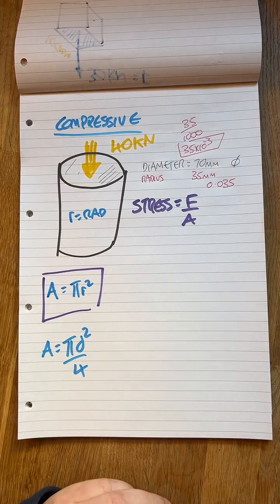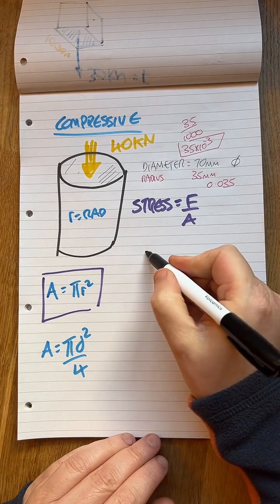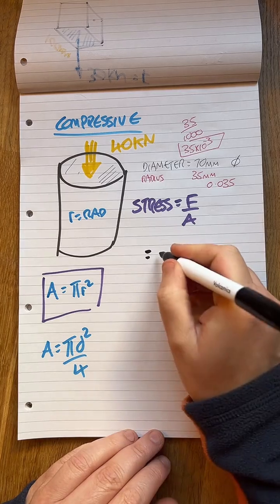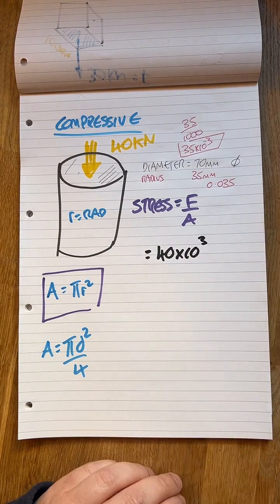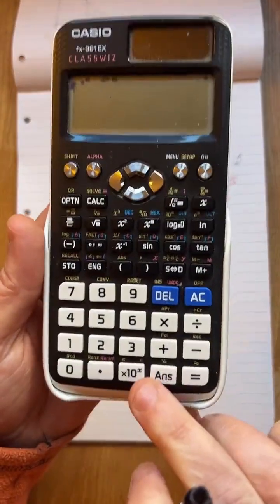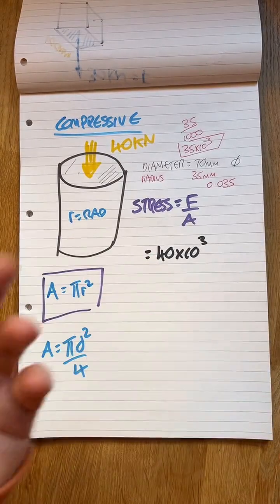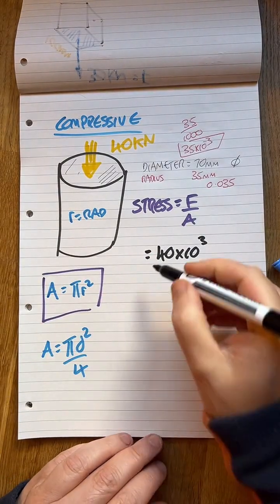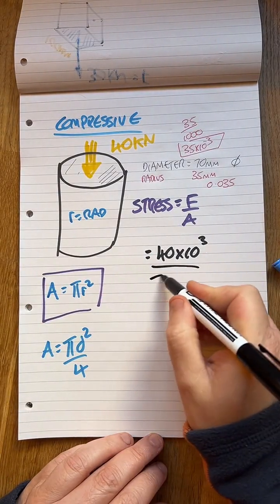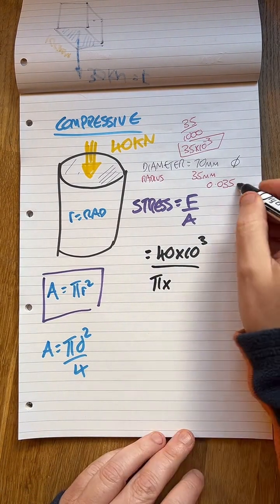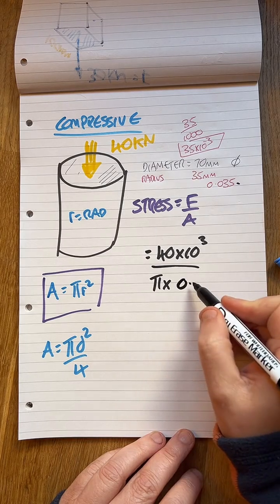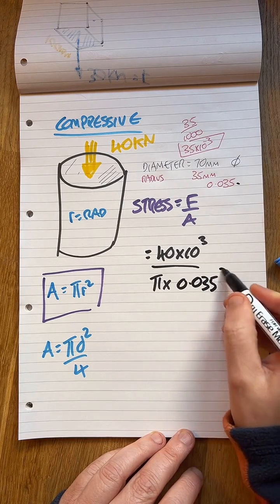So stress is force divided by area. We know what the force is. The force is 40,000. Don't forget the 1,000, times 10 to the 3. 40 times 10 to the 3. Or do 40,000. The area is pi r squared. So pi times the radius squared, which is 0.035 squared.